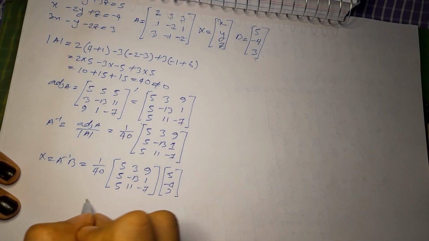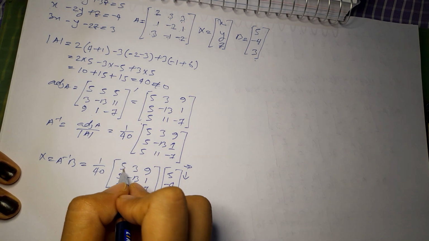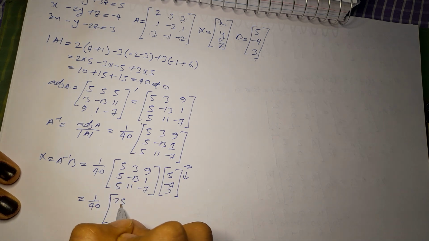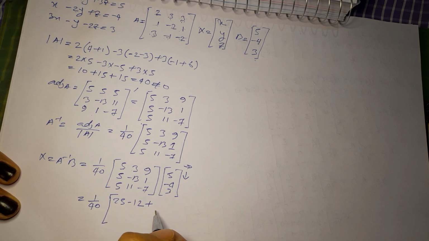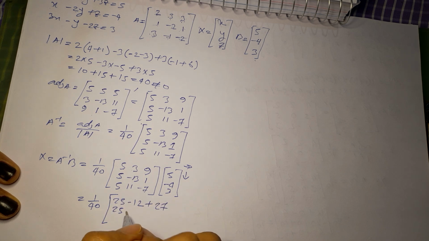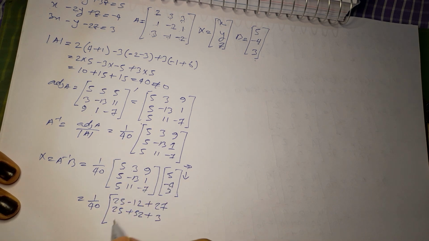First row will multiply with the column. So 5 5s are 25, minus 3 4s are 12, plus 27. Next, 5 5s are 25, minus and minus became plus, 13 4s are 52, plus 3 1s are 3. Now 5 5s are 25, plus, no, there is minus 44, that is minus 27.